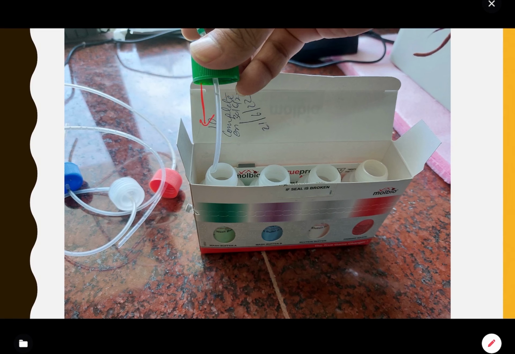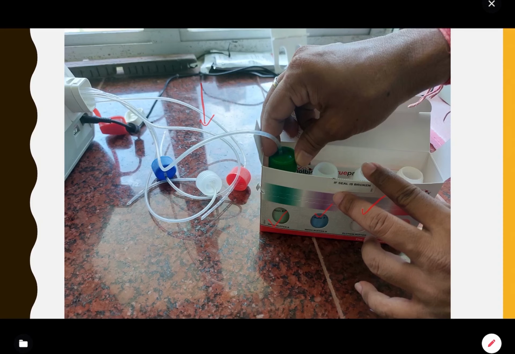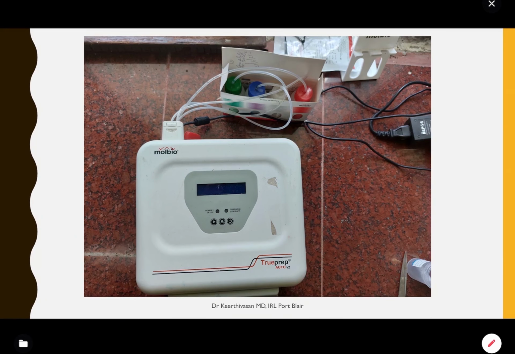So you can see green color is attached to green, then blue color one you have to attach to blue, white to white, and red to red. You have to carefully attach. And once it is attached, you can keep it like this in this particular fashion. So now you have changed the buffer pack, but you have to reset the buffer count. That has to be manually done.